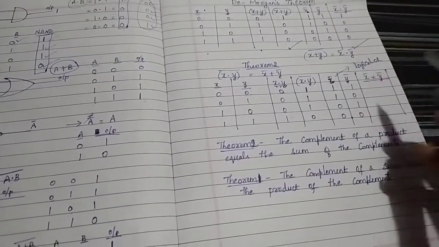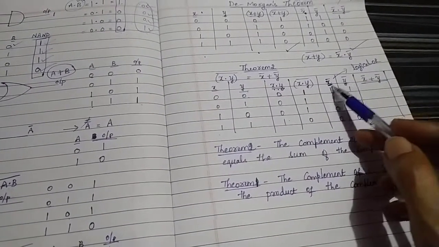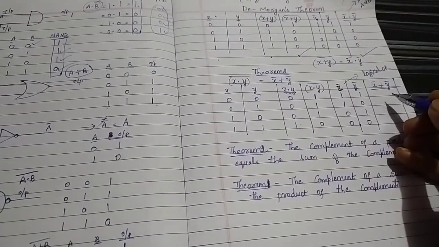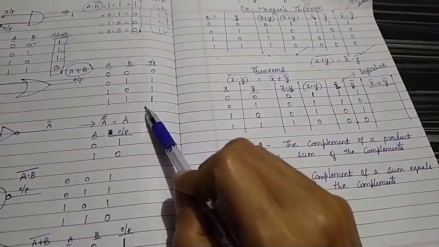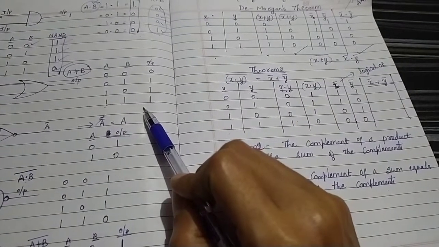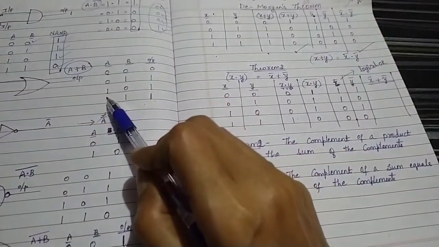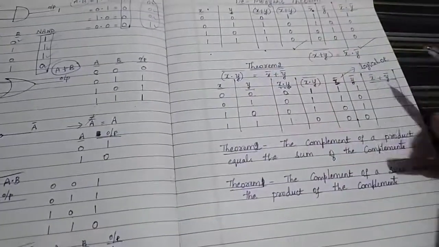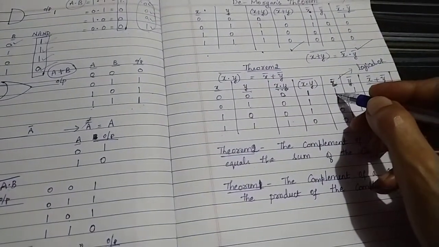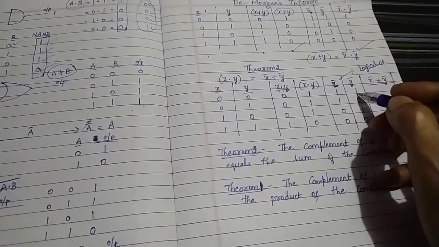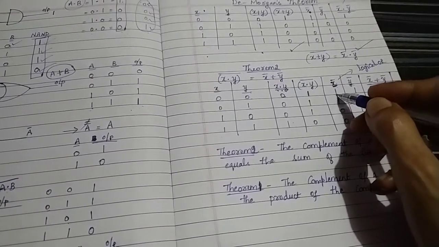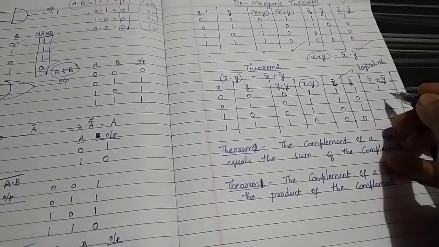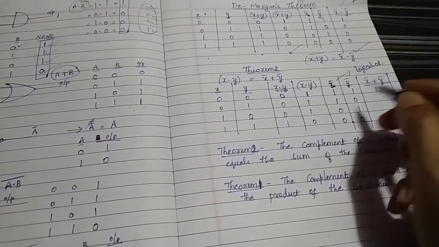Apply the logical OR operation to these two columns. Remember the logic of the OR gate: if any one of the inputs is true, the output is true. Apply the same logic here. If any one of the inputs is true, since both the inputs are true, the output is true. True means 1, 0 means false.